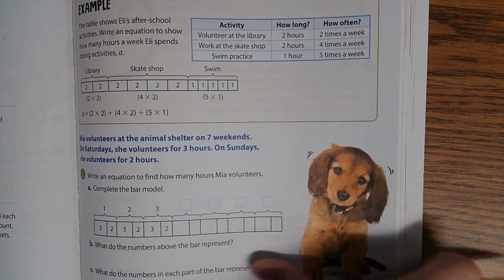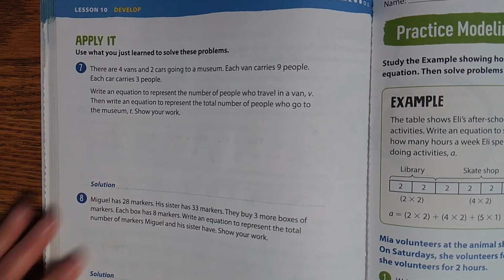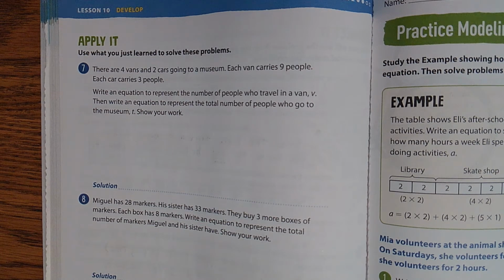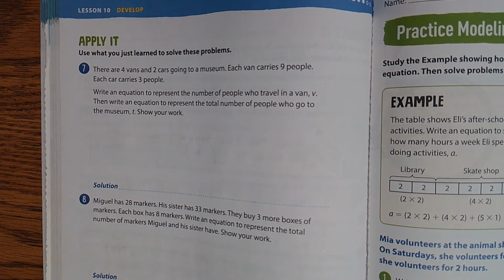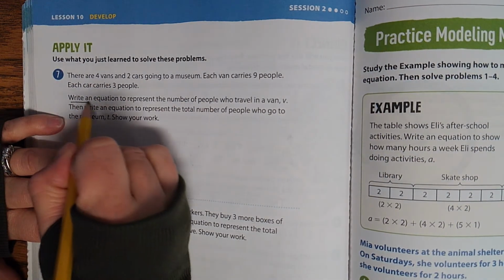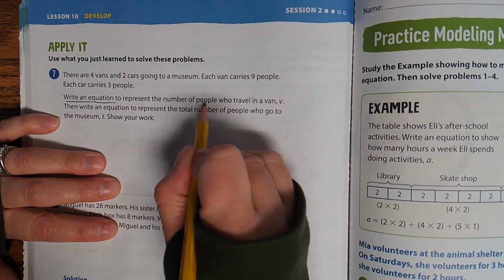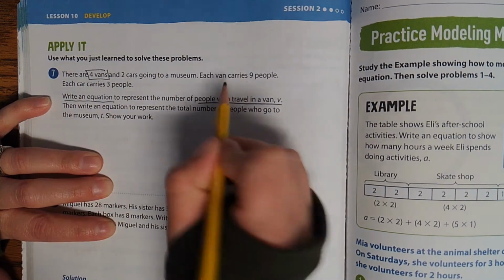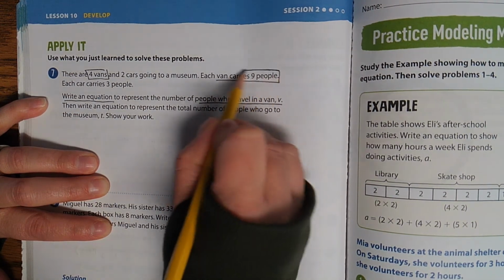All right, let's try it. Number 7. There are 4 vans and 2 cars going to a museum. Each van carries 9 people, and each car carries 3. Write an equation to represent the number of people who travel in a van. 4 vans, van carries 9 people.